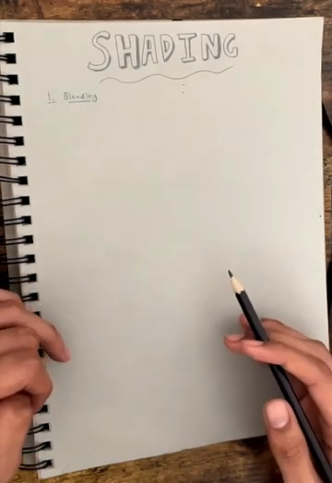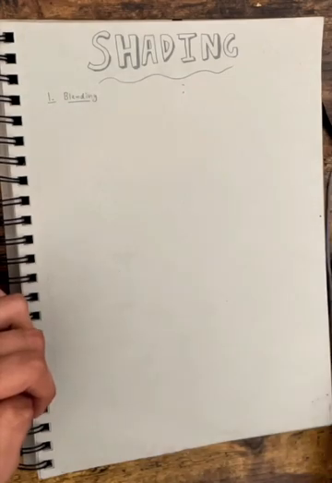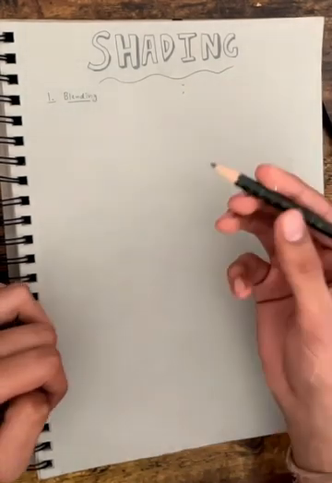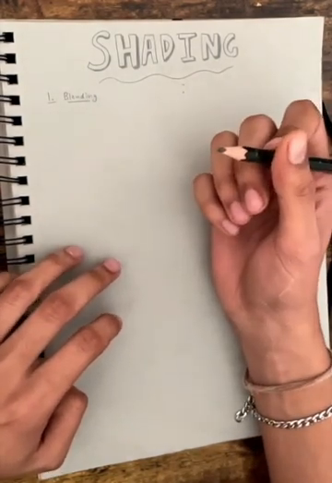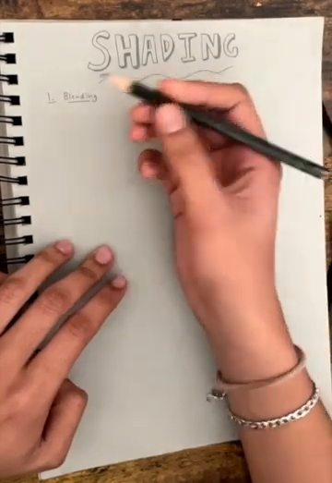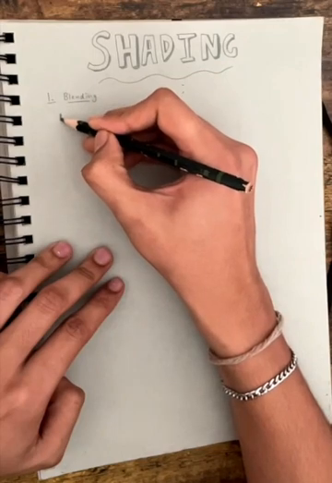So blending, along with hatching, is the most commonly used form on this list. It involves using a gradient and going from dark to light or light to dark to simulate shadows and the effect of light. So I personally like starting from dark to light. It's more natural for me, but you can do it whichever way you like. So it looks something like this. You've probably seen it a lot before.